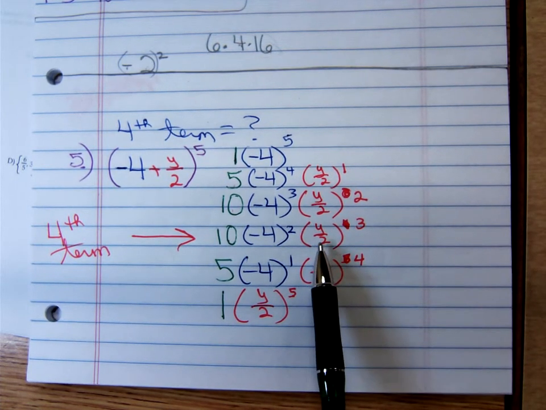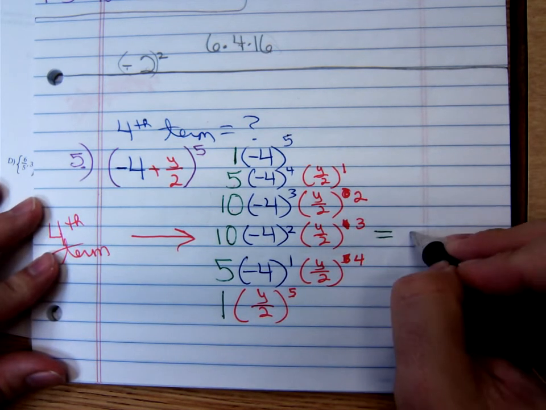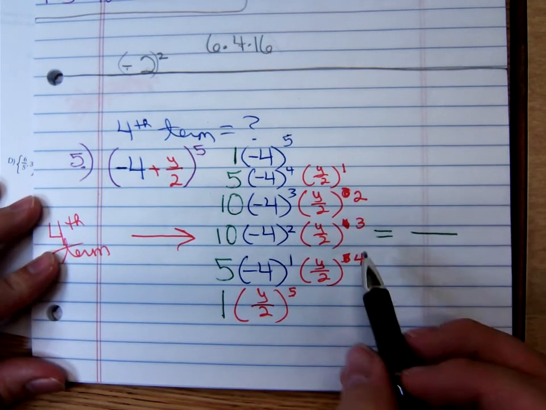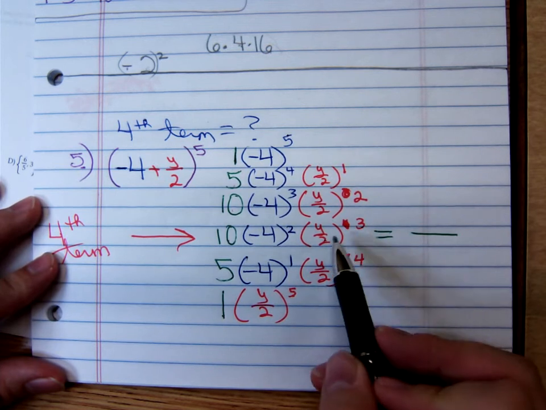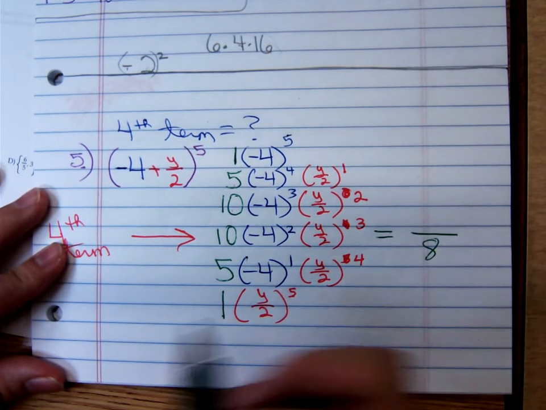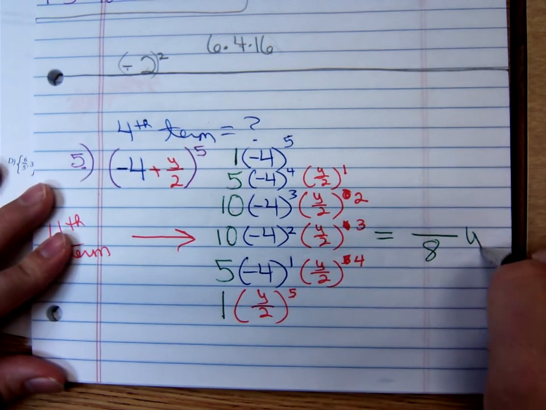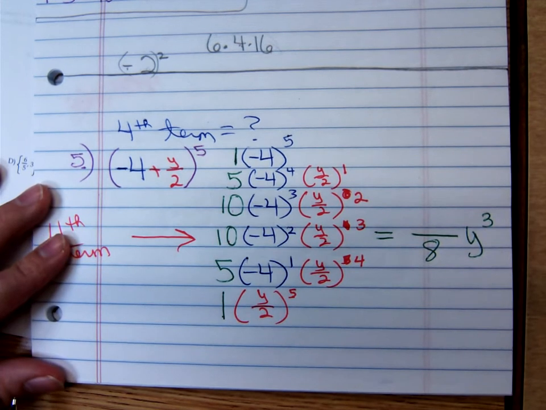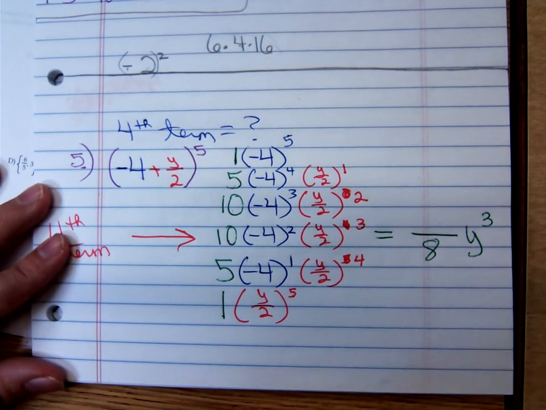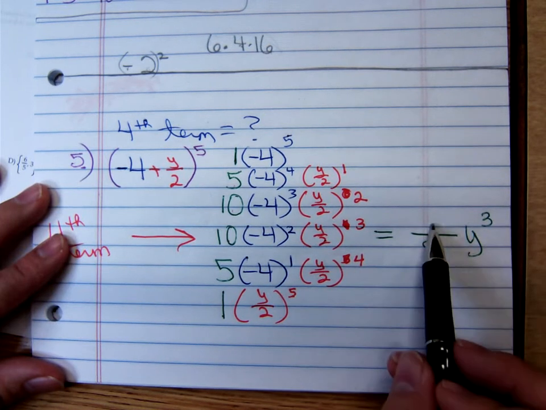I deal with that denominator. I draw my fraction bar. 2 cubed is 8. The variable part, y cubed, I'd write out on the side. The other constant factors are not in the denominator, so I'll be putting them in the numerator.